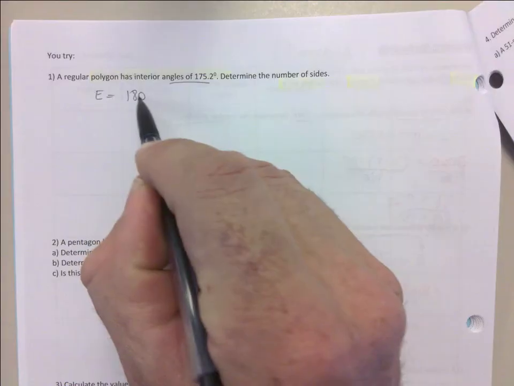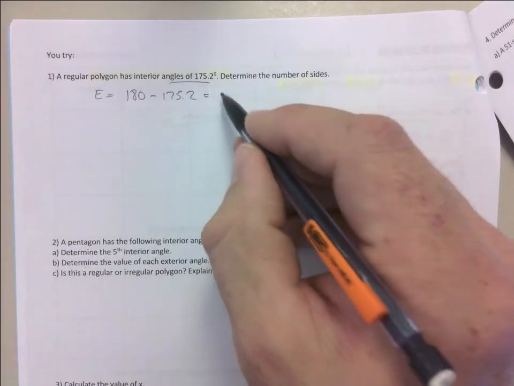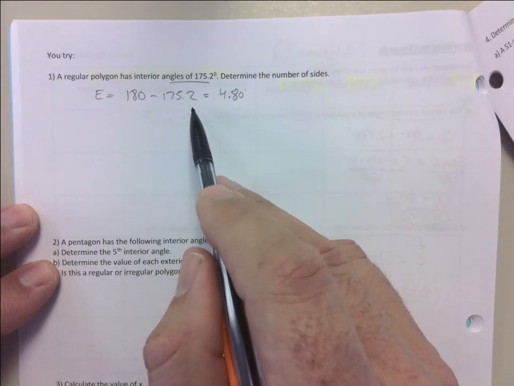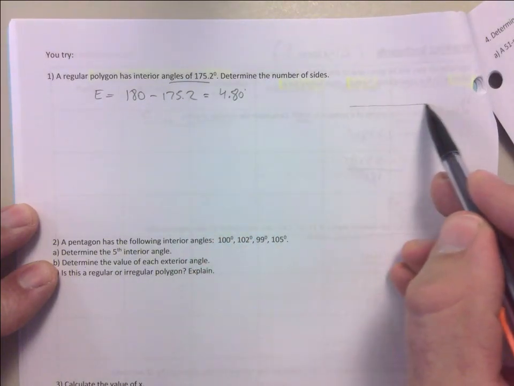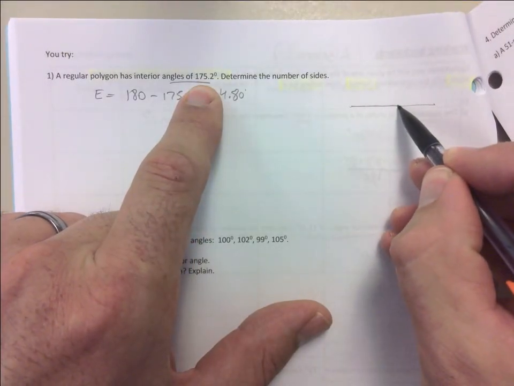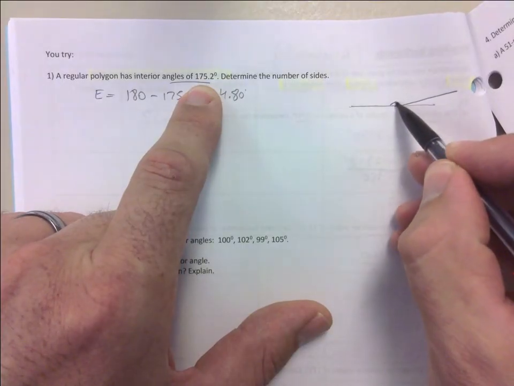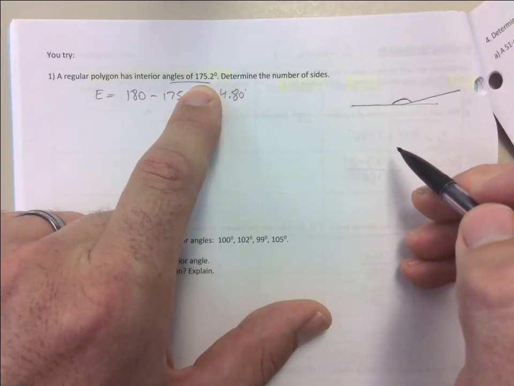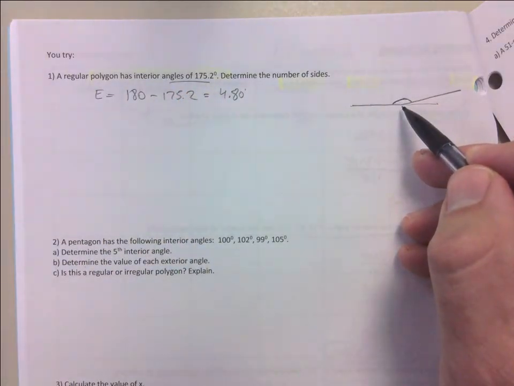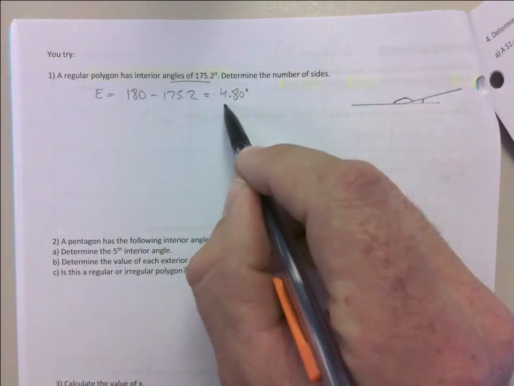I'm just going to go 180 minus 175.2, and I get 4.8 degrees. So think about it, this is 180, right? 175, if you zoom into a corner, it's not a whole lot. It's probably like this, right? So that polygon has a really big interior angle, right? And it's just 4.8 out here. That's what you just found.